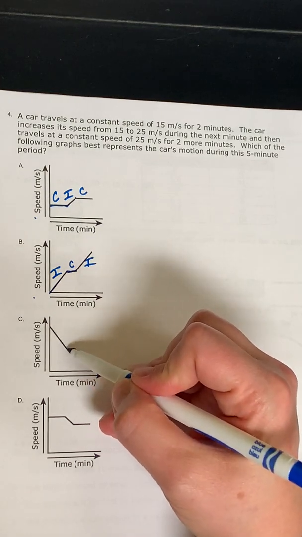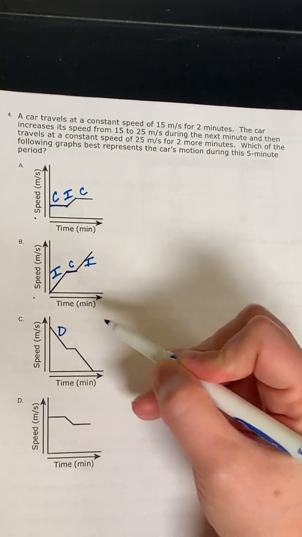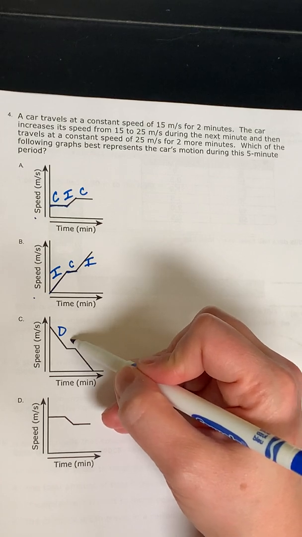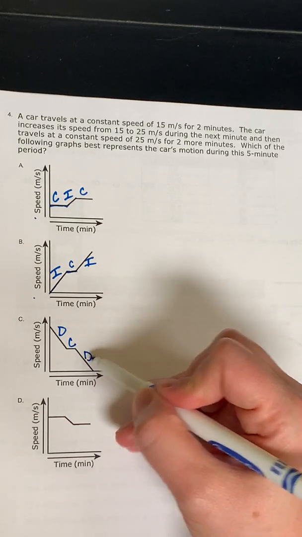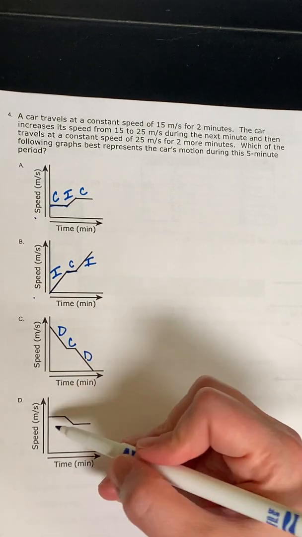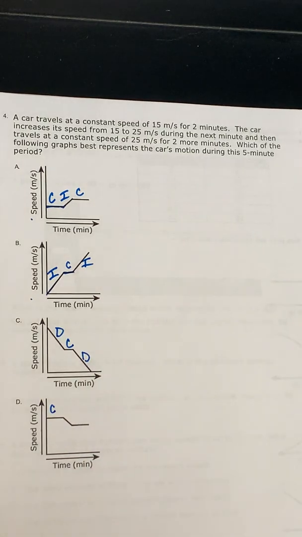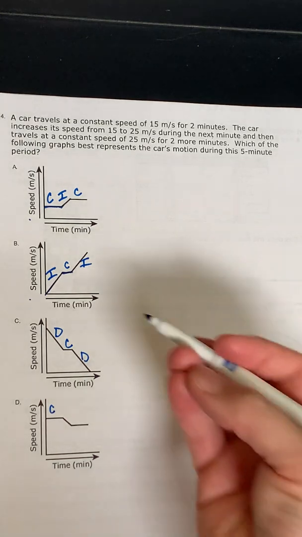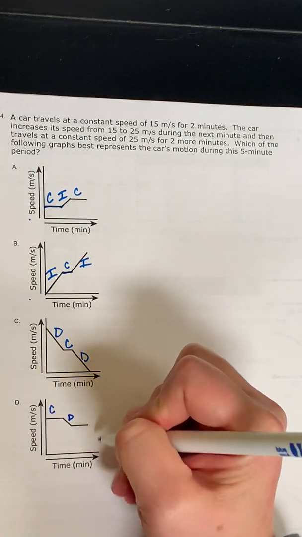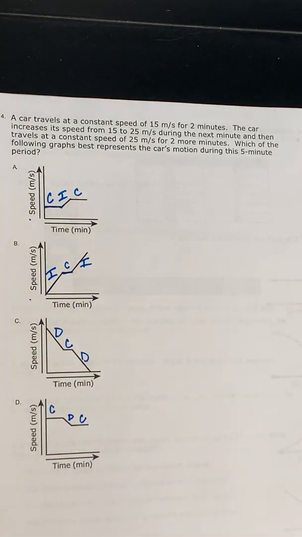C, when it's going down on a speed time graph, that is decreasing in speed. I'm losing speed. Then he's going constant and decreasing some more. And then D represents that he is moving at a constant speed. He is decreasing and then moving at a constant speed again.